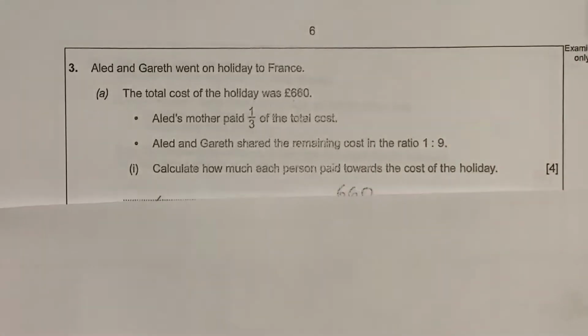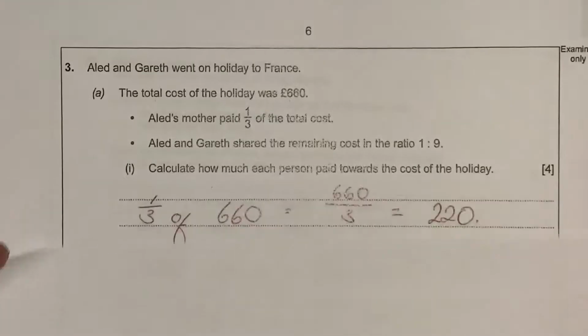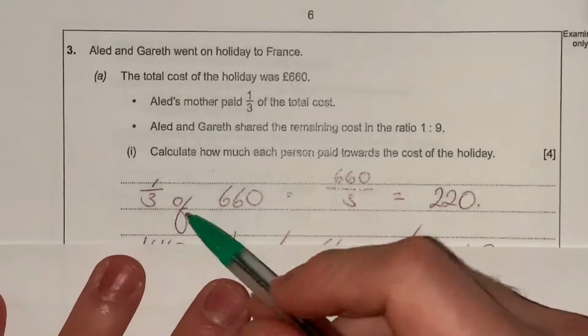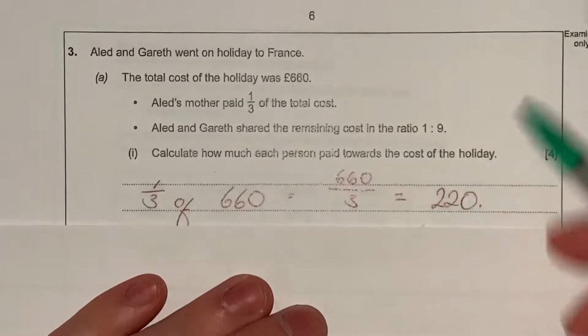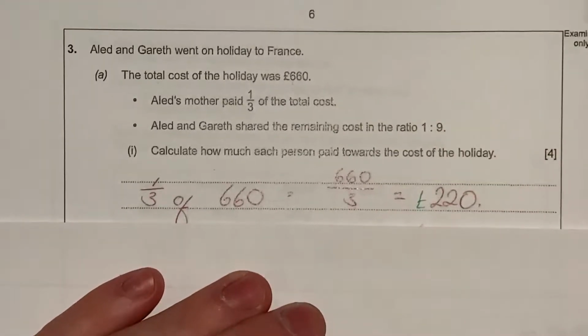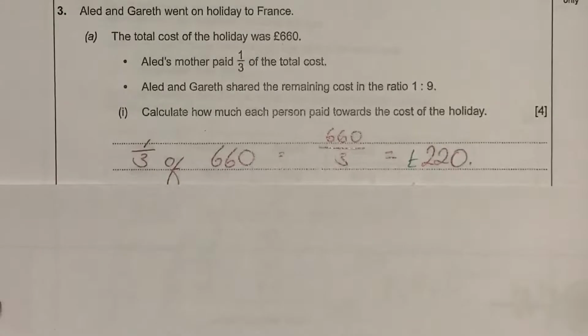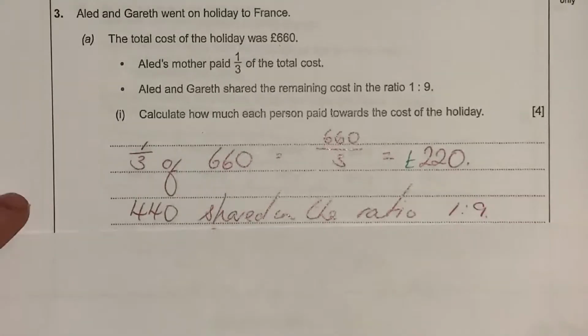So first we've got to take that away, find the third, take it off. Once we've done that, we can then split up Alid and Gareth's. So a third of 660, how do you find a third? Well, you just divide by 3, use a bus stop if you have to. That's £220. So that's what Ali's mum pays, therefore what is left is that taken off.